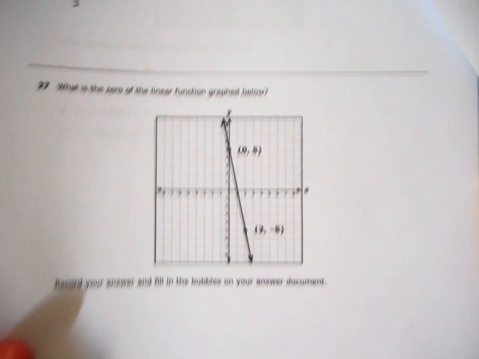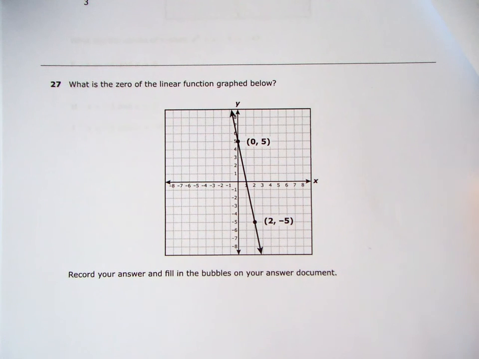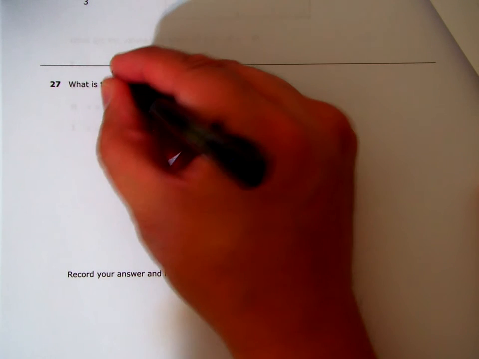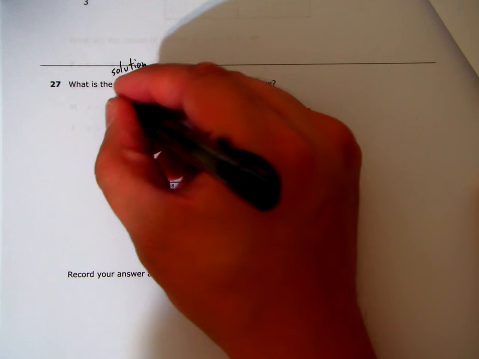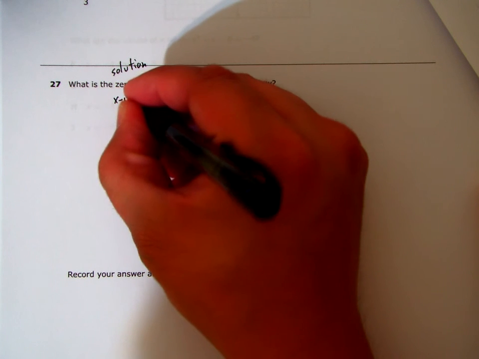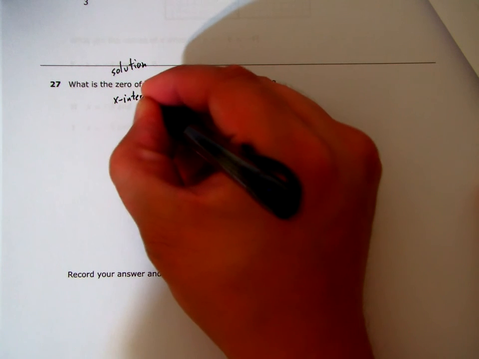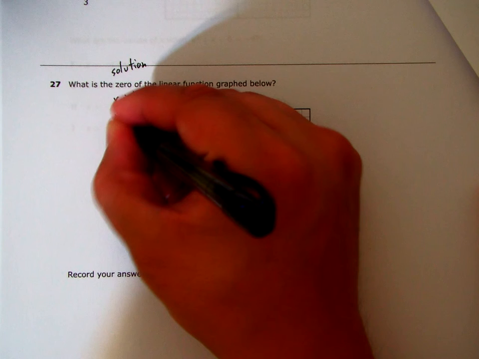Here. Okay? It says, what is a 0? Remember, 0 means the same thing as what? Solution. It also means x-intercept. And it also means what, y'all? Root. All the same thing.